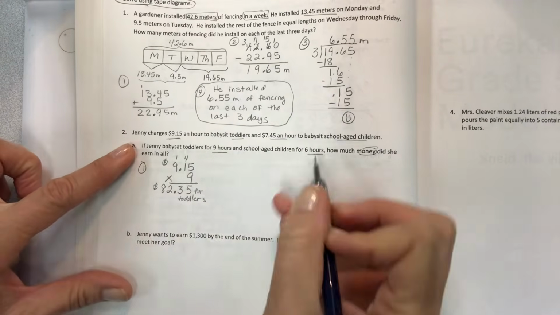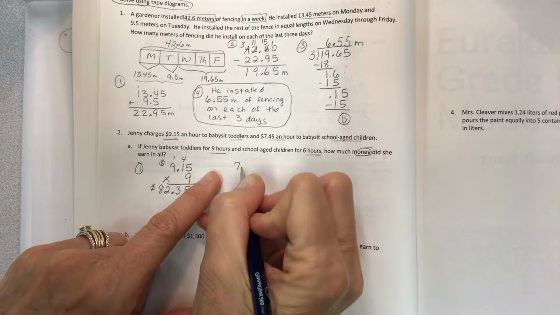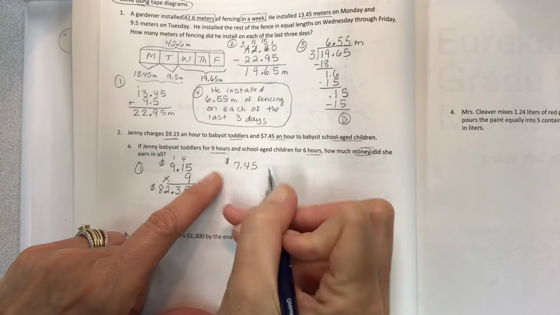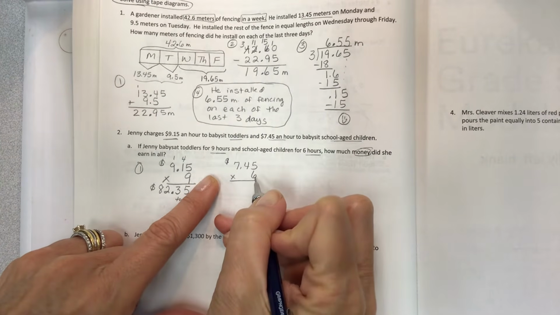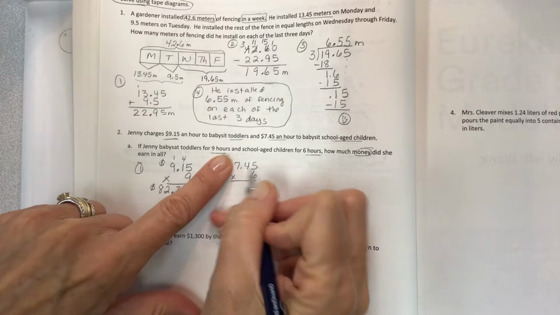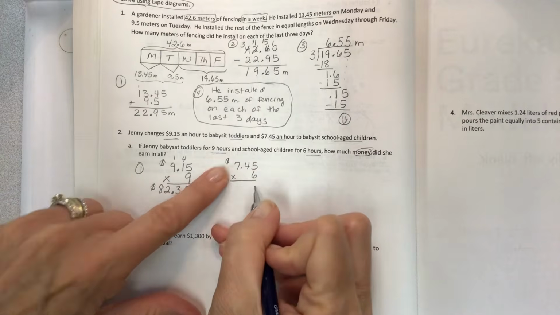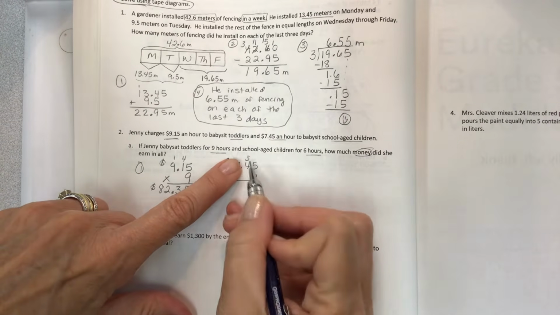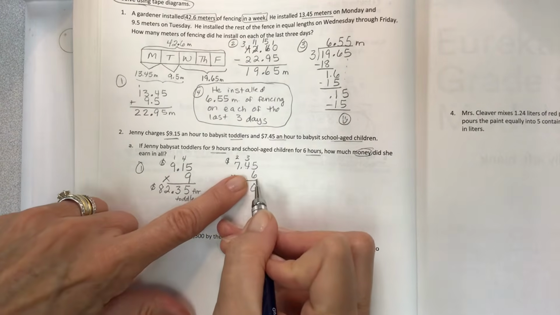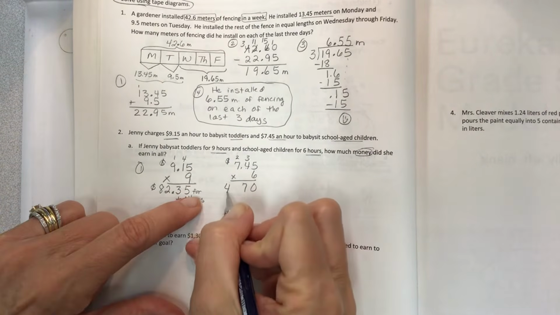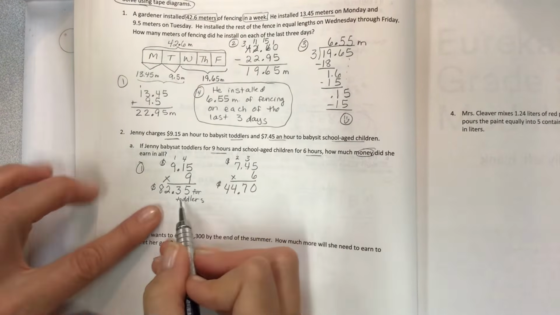That's only part 1. Now for school-age children, she babysat for 6 hours. $7.45 an hour times the 6 hours she watched those kids. Again, take the ones times the, what you would say, we've got hundredths, all the way across, digit by digit. 6 times 5 is 30, carry the tens place over. 6 times 4 is 24, 25, 26, 27, carry the 2, 42, 43, 44. Know your facts, kids. Know your facts.